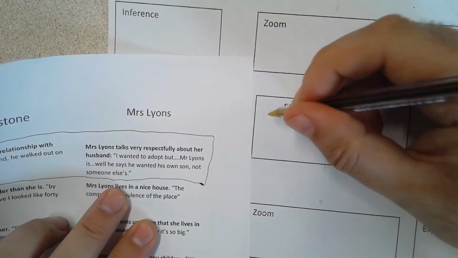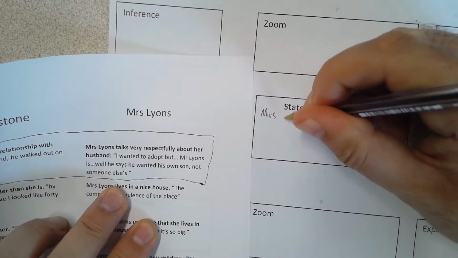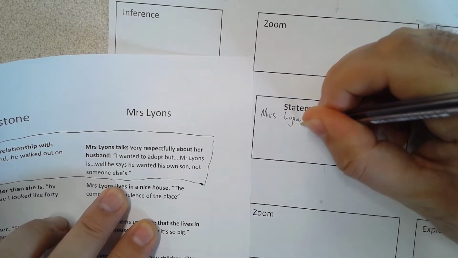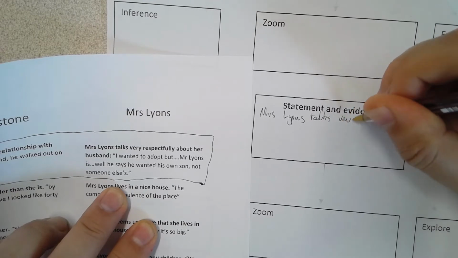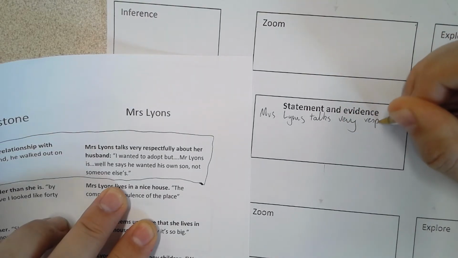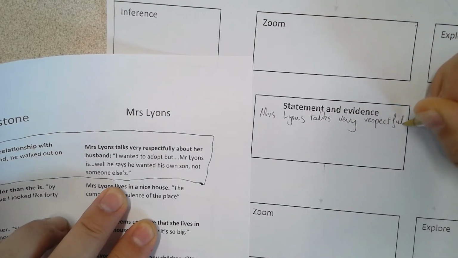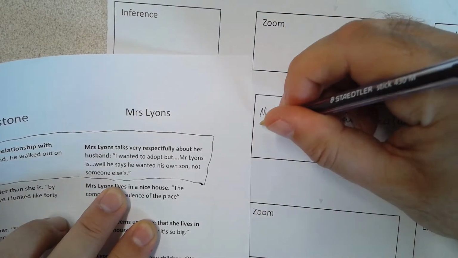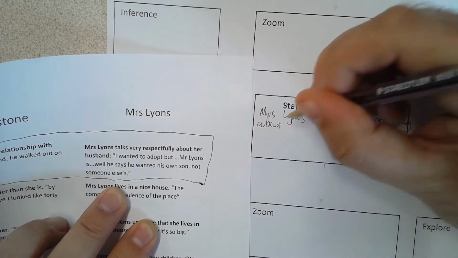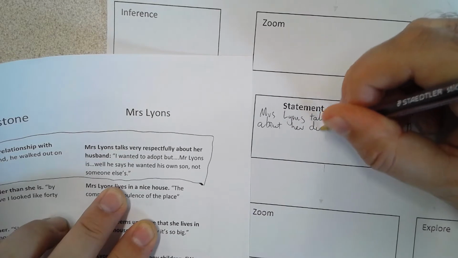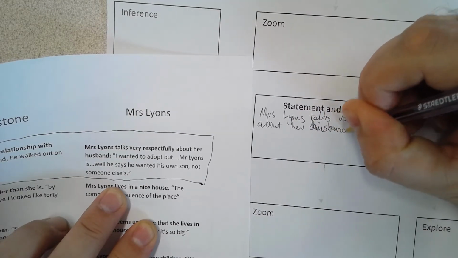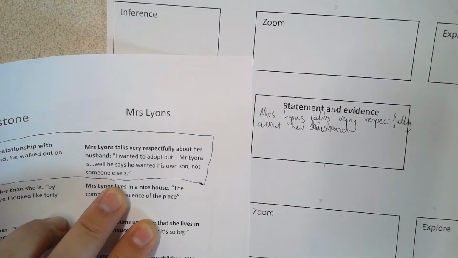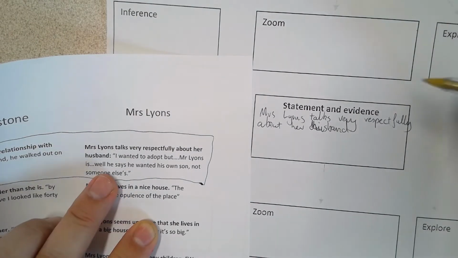Mrs. Lyons talks very respectfully about her husband. So she seems to be different: she talks respectfully, whereas Mrs. Johnstone has a bad relationship.